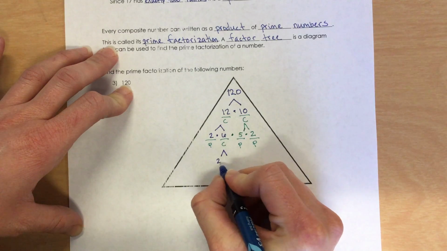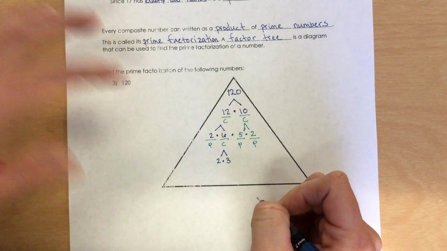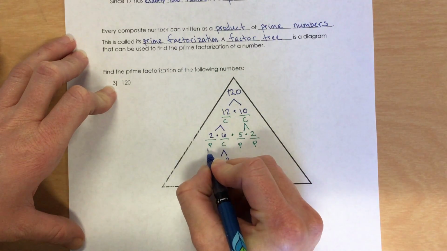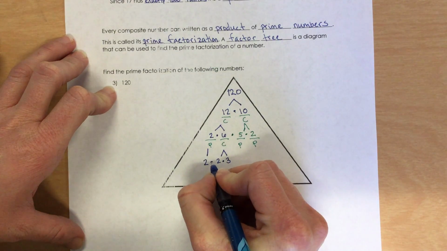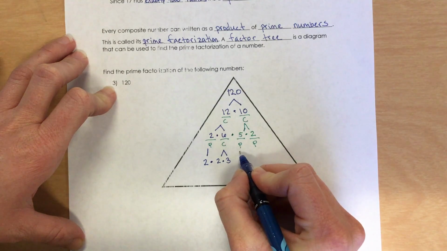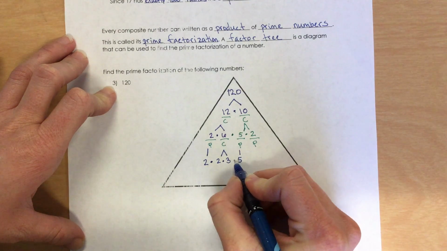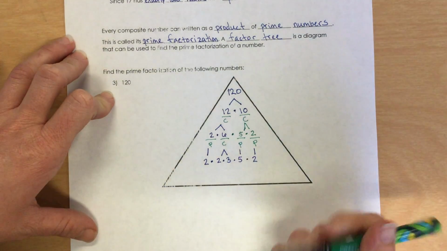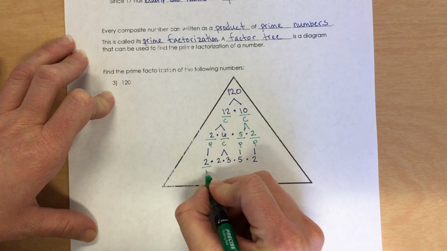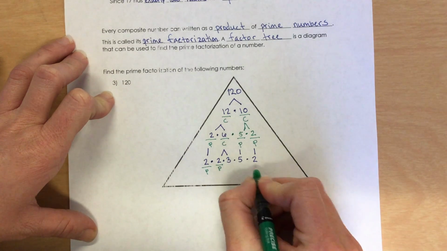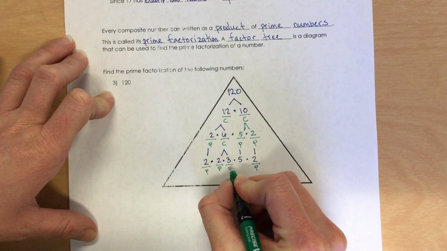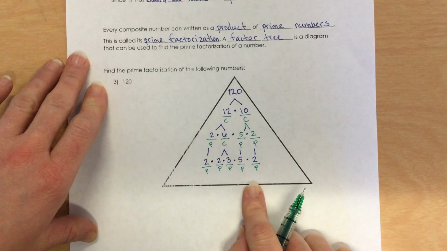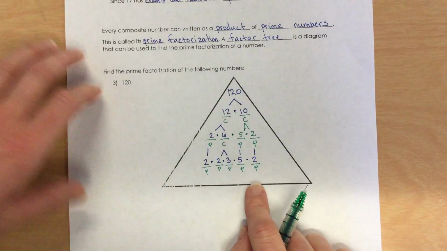Okay. 2 times 3 will give me 6. Okay, and we need to keep pulling down the other factors that we still have in our tree. Okay, so I'm going to pull down 2 because that's still part of our tree. I need to pull down my 5 and pull down my 2. Okay, so we know 2 is prime. I know 3 is prime, and so is 5. Okay, I have all prime numbers now, which is what we want. So I've completed my factorization.